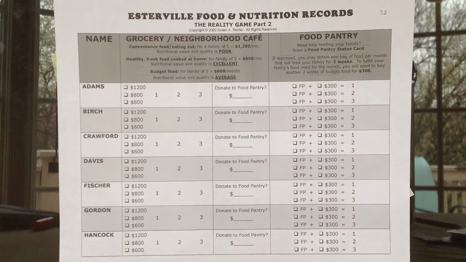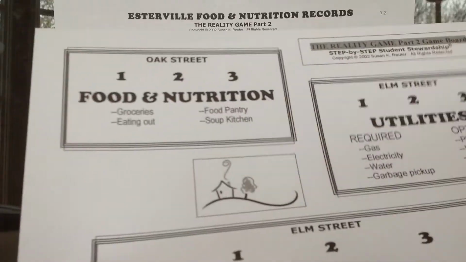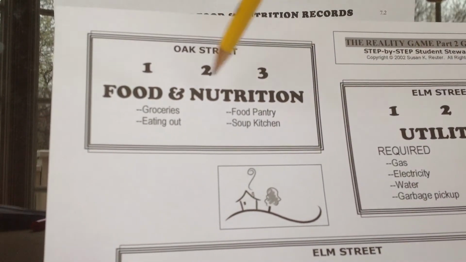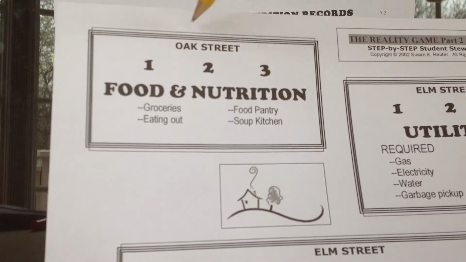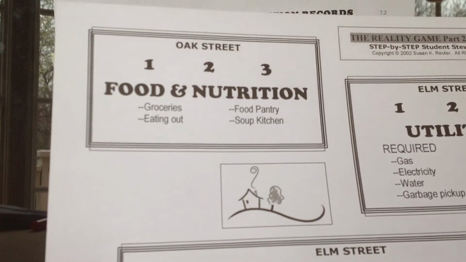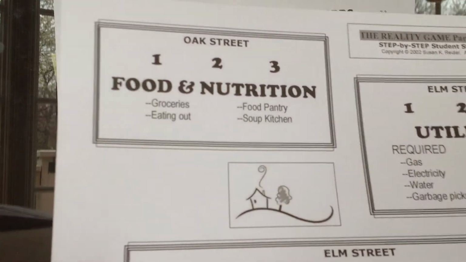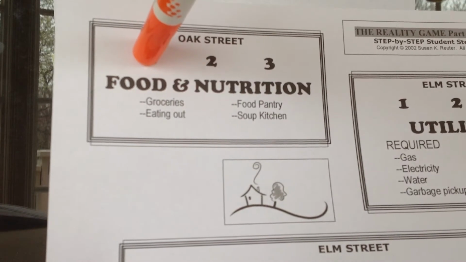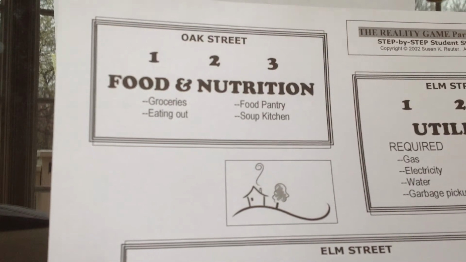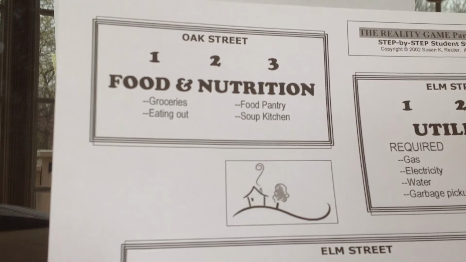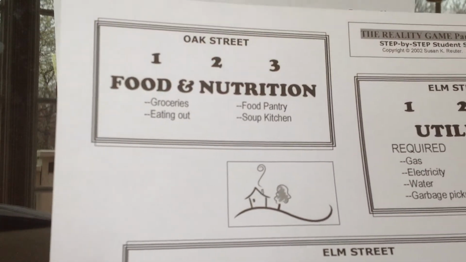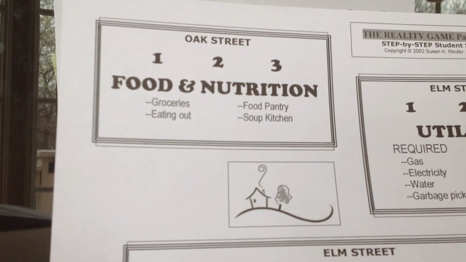If they fulfill their need for food, then you would go to their game board, which they should have with them. On their game board, the box for food and nutrition looks like this. It's in the upper left-hand corner. If they fulfilled it for the first month, say, you would take your stamp marker and stamp over the number 1. Or if you're using stickers in your setup, you can put the sticker over the number 1. Then you just do the same for the remaining months as they fulfill those needs.